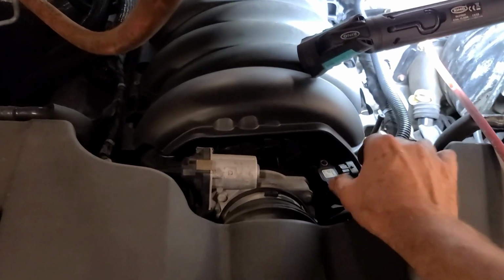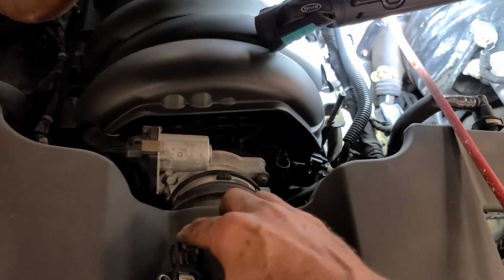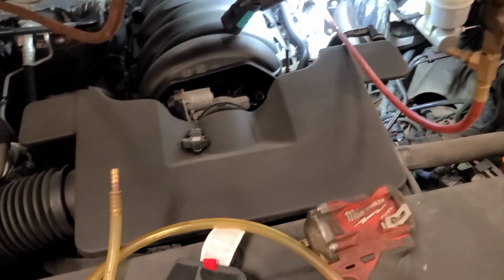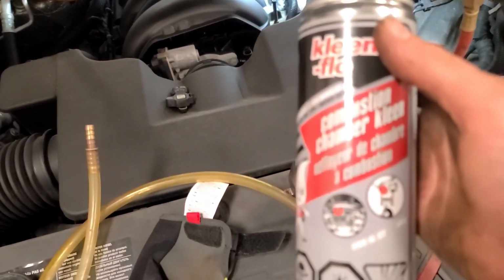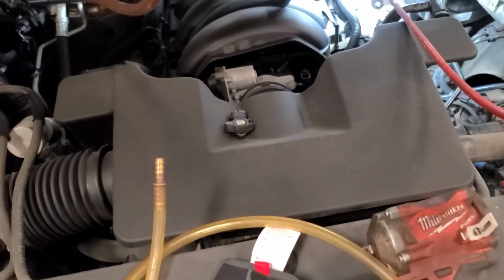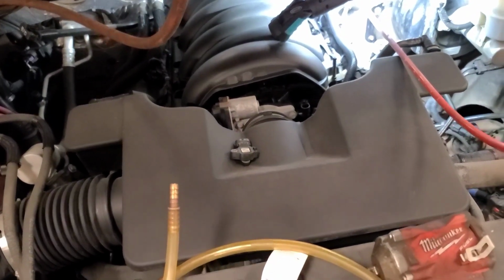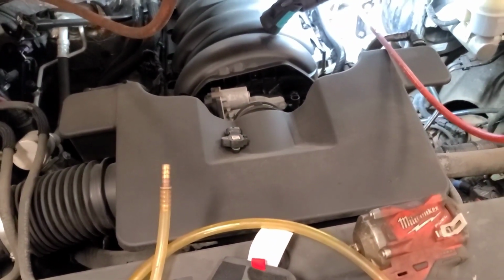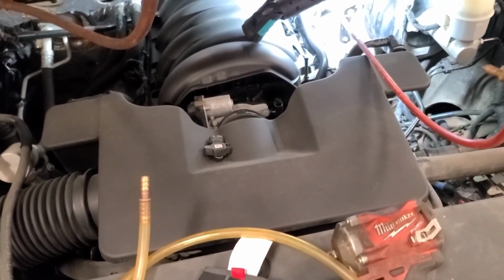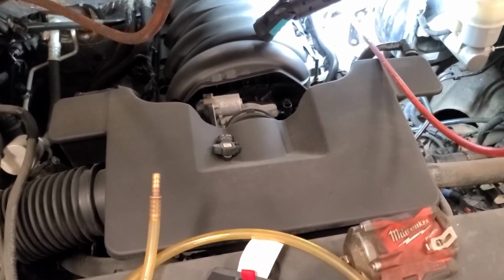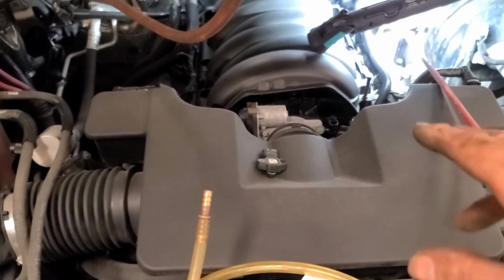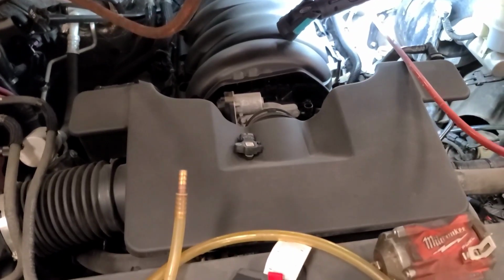I also removed the map sensor and used this vacuum port here to introduce a can of combustion chamber cleaner using a piece of hose and spraying it into the hose. And now I'm just going to let it sit for a half an hour to soak, because that will soften up the carbon deposits on the valves if it got to them. It's a centrally located port in the map sensor hole there, so it should have gotten to them.